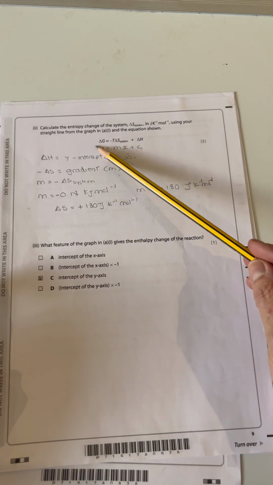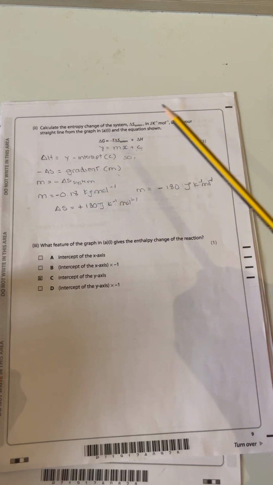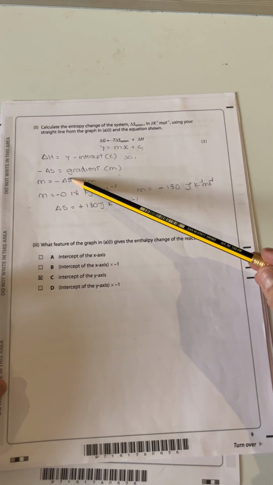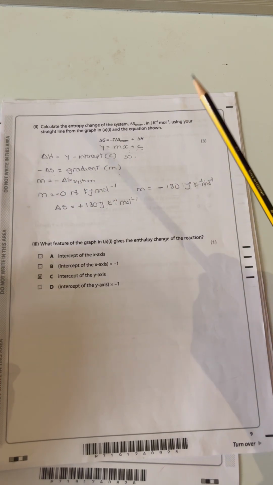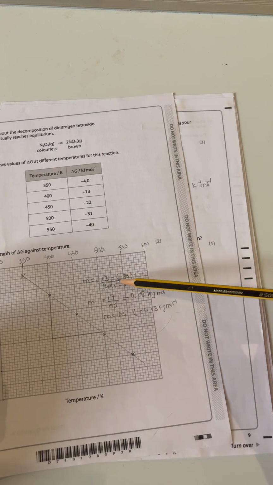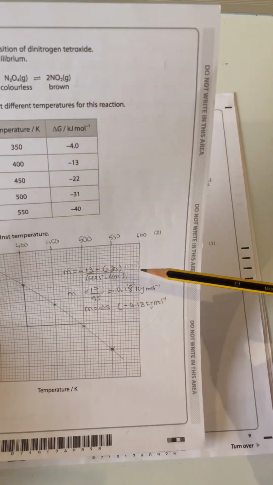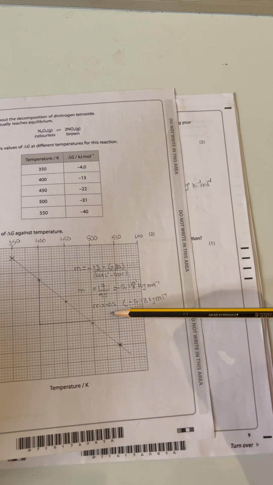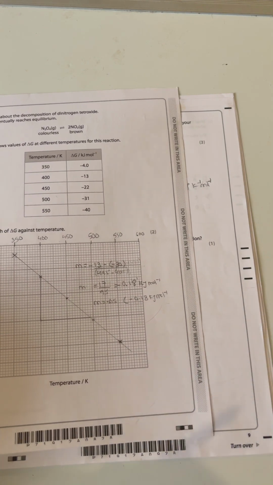This equation is similar to y equals mx plus c, therefore delta H is the y-intercept, and minus delta S is the gradient. So the gradient m is minus delta S. Taking the gradient from the graph, it gives you the value of 0.18. So it will be 13 minus 30 divided by 495 minus 45. So the gradient is minus delta S, which is minus 0.18.